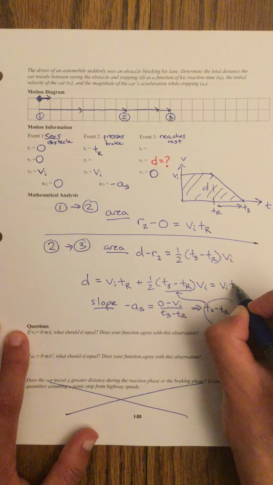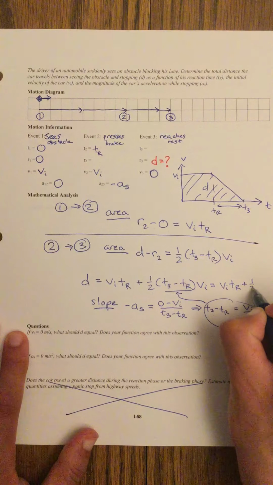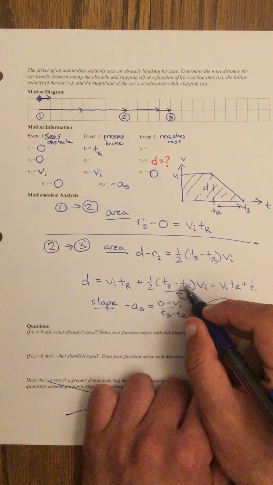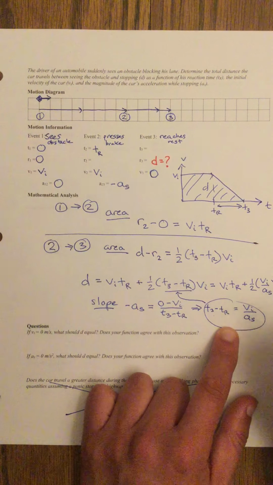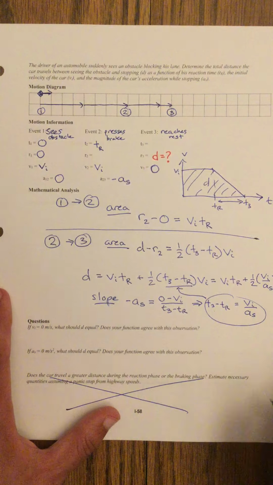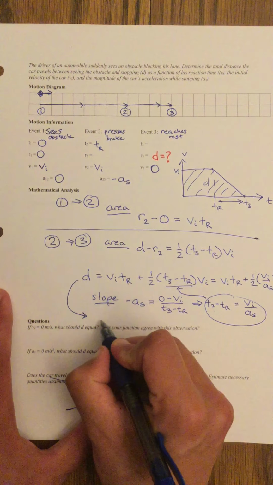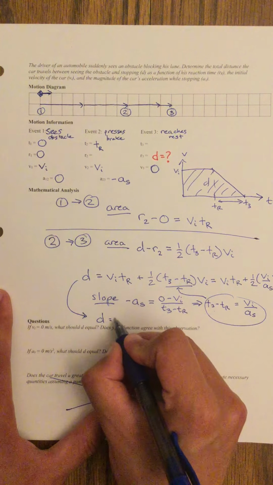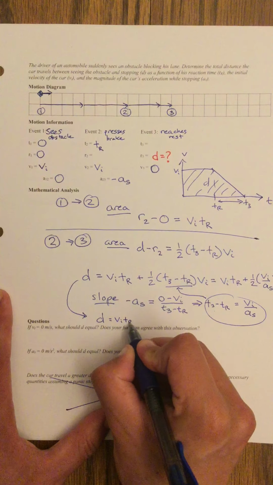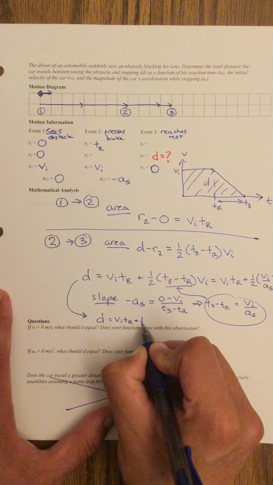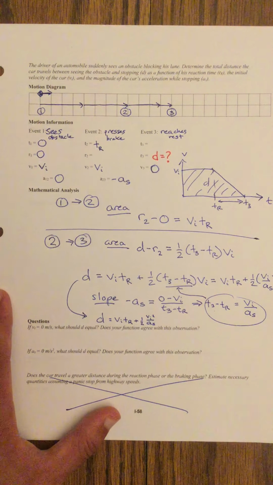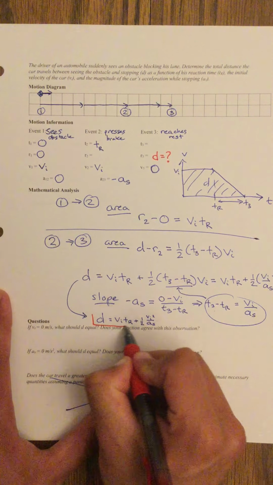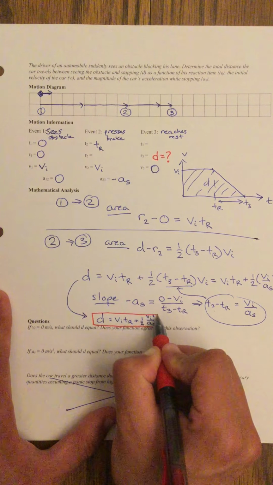This is VI TR plus 1/2 of T3 minus TR, which is VI over AS, times VI, so let's squeeze it in down here. So D is equal to VI TR plus 1/2 VI squared divided by AS, and that is my final answer.